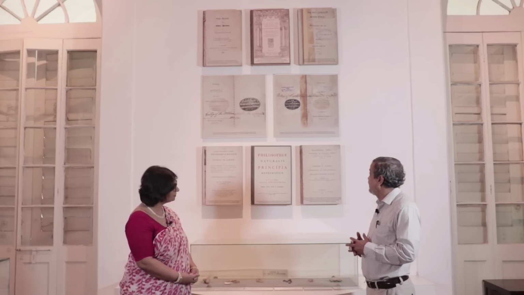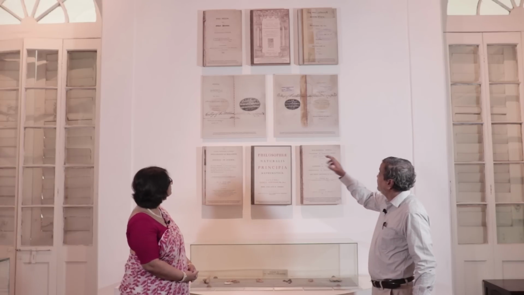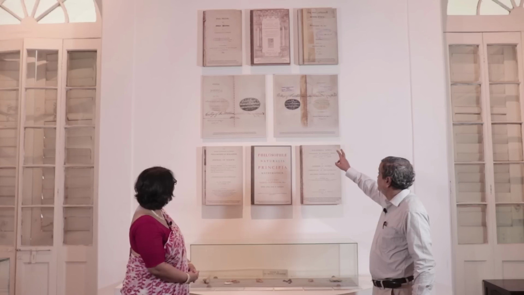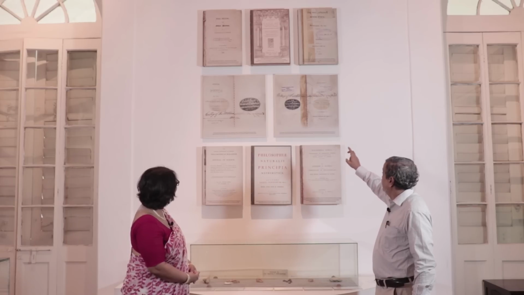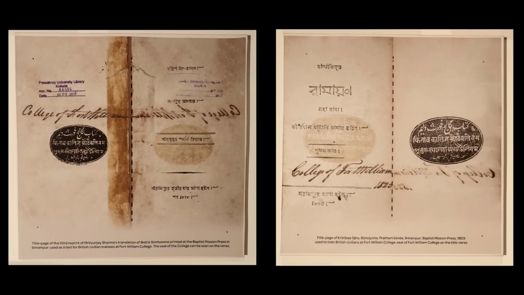Later on, of course, Calcutta University received bequests. If you pass on to that and to the ones that you have mentioned, that is Mritunjoy Vidyalankar's Batris Simhasana and Kritibash's Ramayana, you will find that there is a stamp. The stamp is that of the College of Fort William.